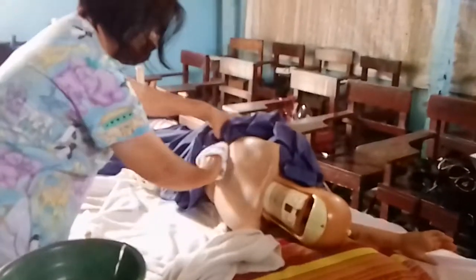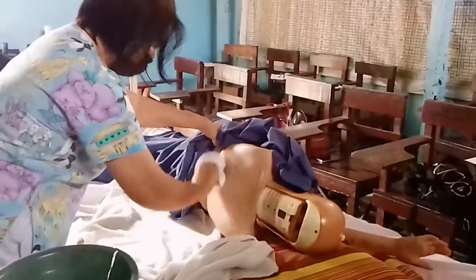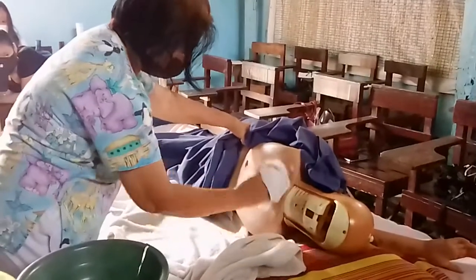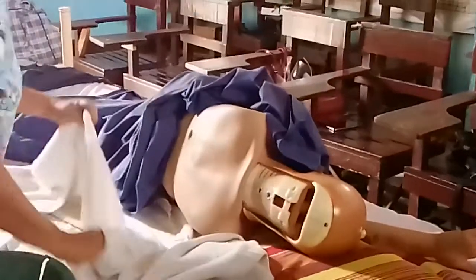Wash, rinse, soap. Inferior to superior, long firm stroke, circular stroke. Pay attention to the scapula and the nuchal area. Scapula. Wash, rinse.